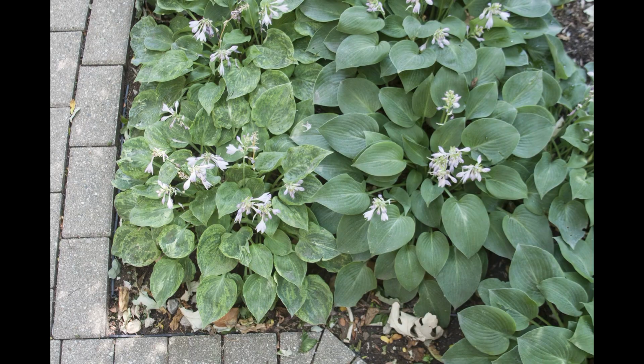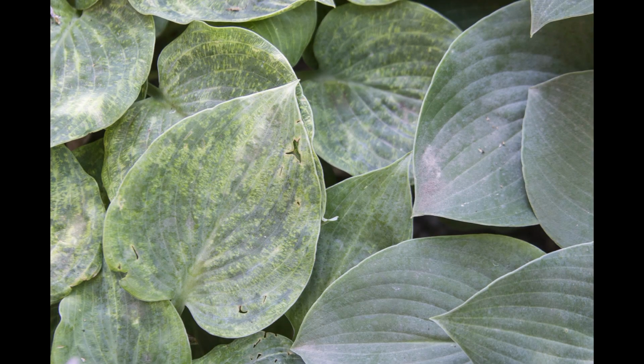Hosta Virus X, HVX, is a recent but widespread problem in hostas. The sap of an infected hosta plant getting on another hosta will spread the disease. The leaves will be distorted and discolored. This one on the left is infected. There's no cure other than disposal of the plant.